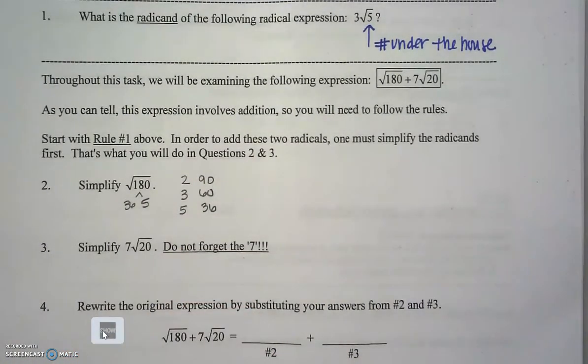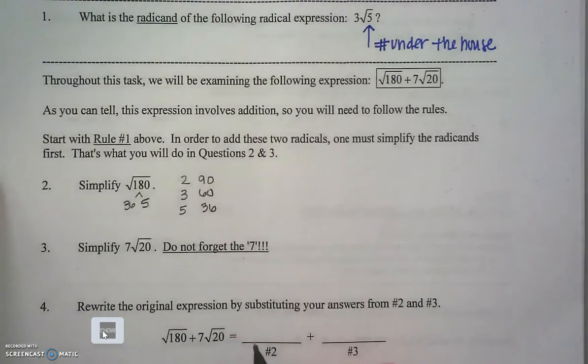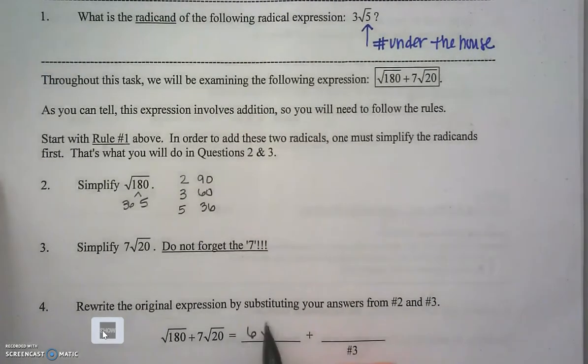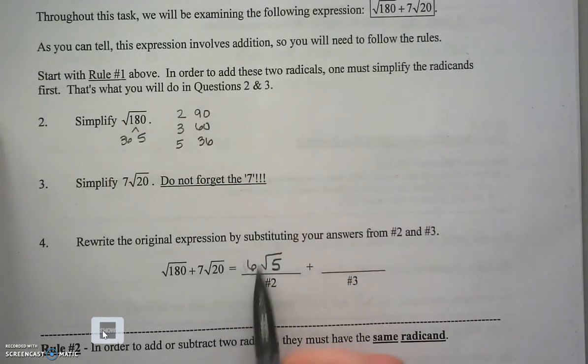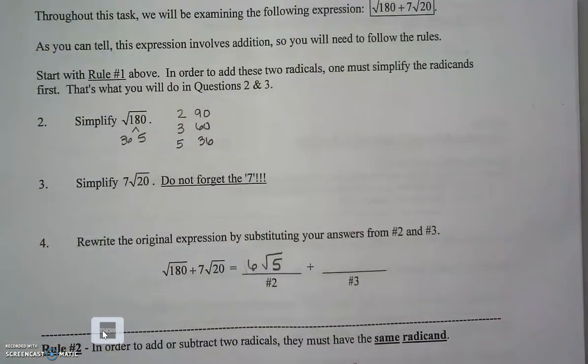But what's the square root of 36? 6. So down here at the bottom, I'm going to write 6 square roots of 5. Remember that perfect square root comes out. The imperfect thing stays inside the house.